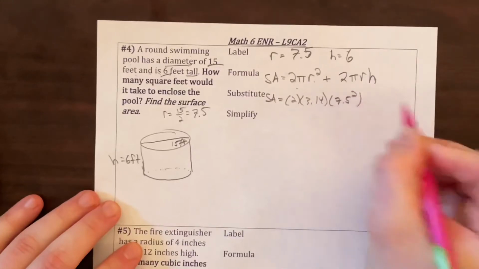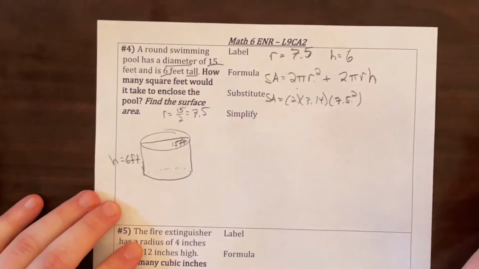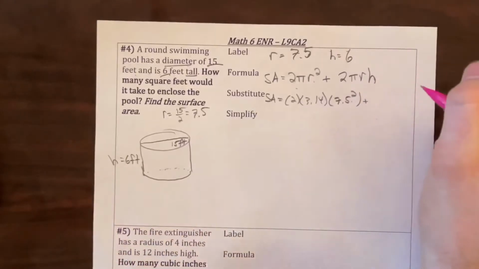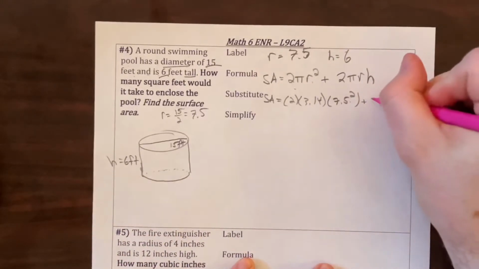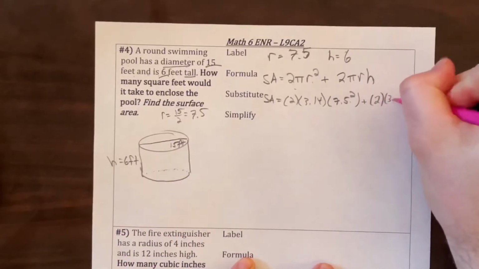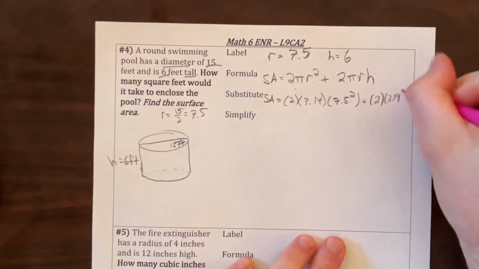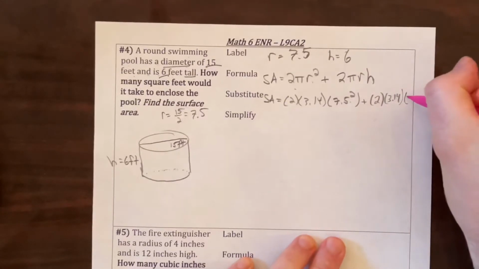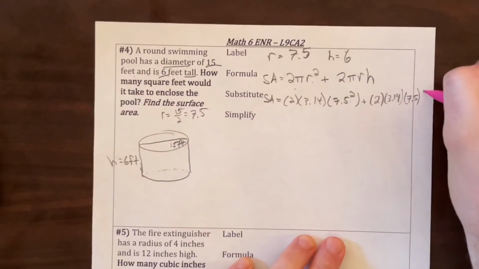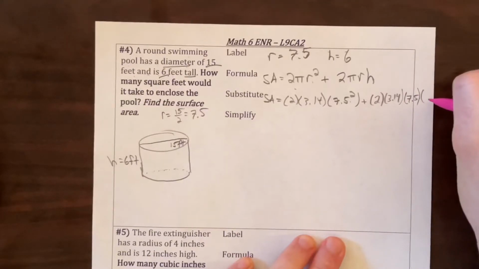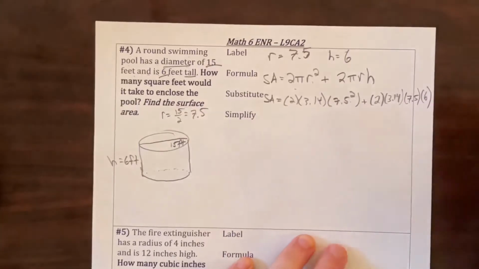Be sure to have the exponent enclosed, meaning inside the parentheses, and now we can have the rest of it. So we're going to say we have 2 times 3.14, and we have times the radius times the height, which is 6.